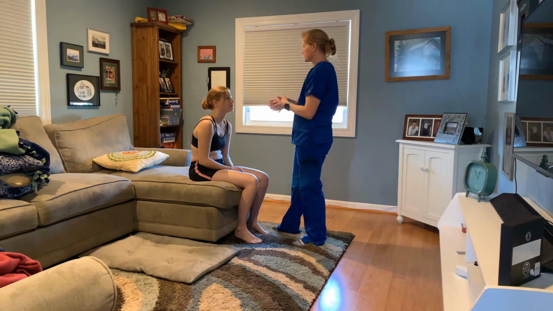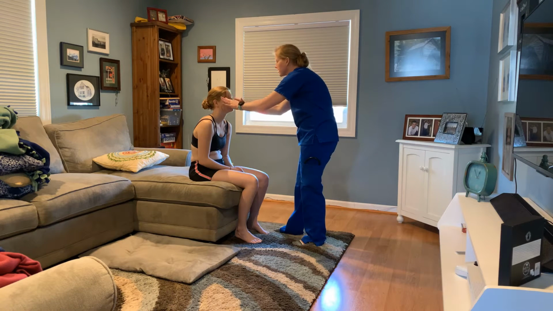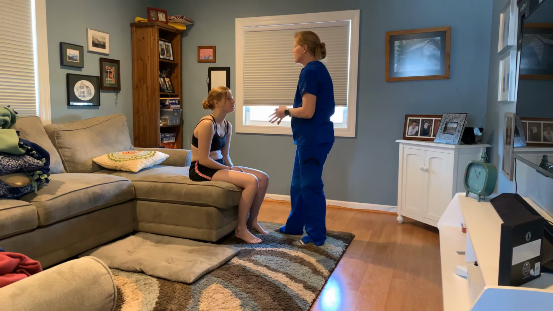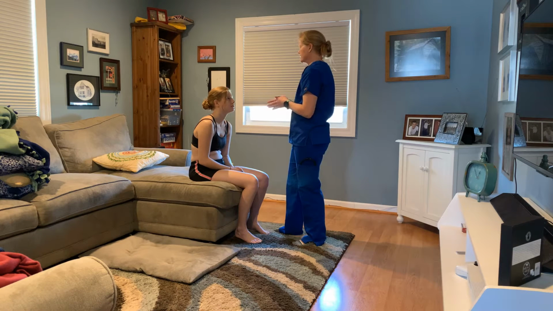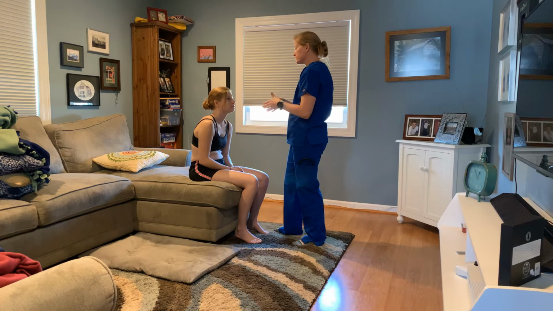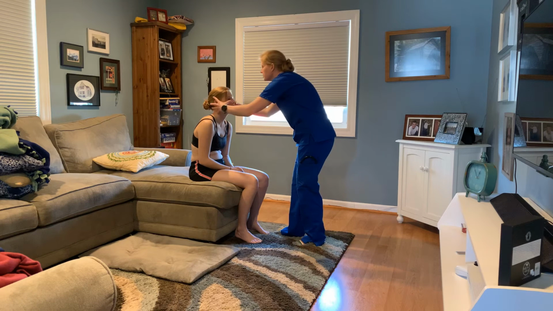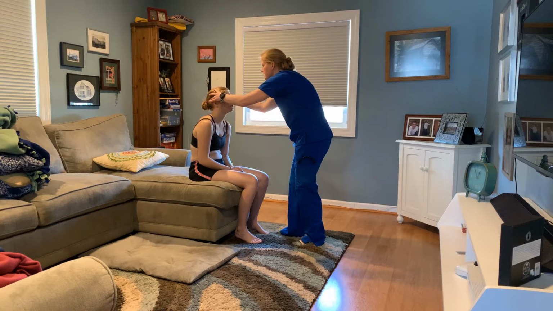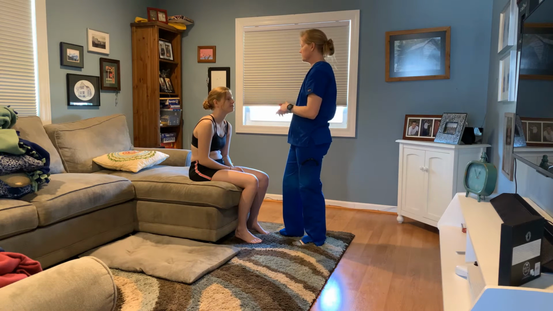And looking at her, face is symmetrical. I'm looking at her eyebrows, the corners of her eyes, and her nasolabial folds, and they are all symmetrical. And then I'm going to palpate your sinuses. So you will feel pressure, but you shouldn't feel any pain. So just let me know if you have any pain, okay? First, the maxillary sinuses, and then the frontal sinuses. Any pain? No. Okay, so those are good. And now I'm going to move on to her eyes.